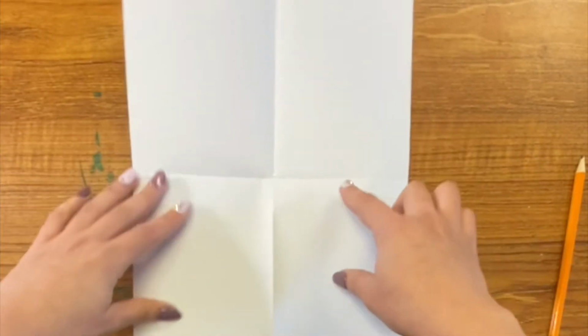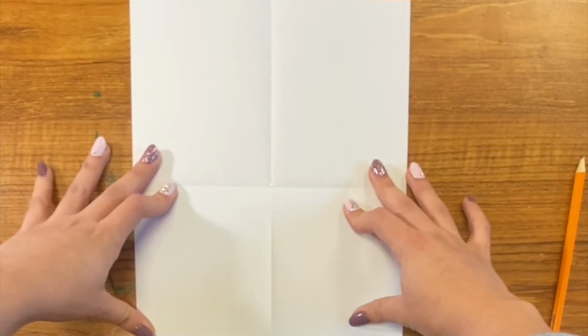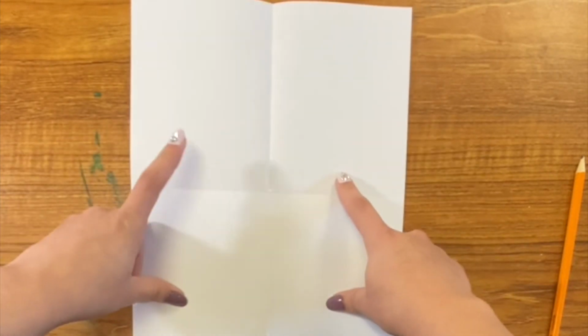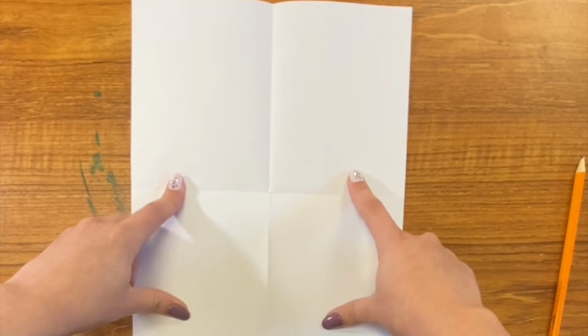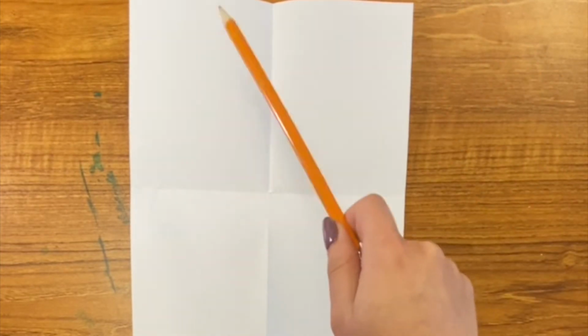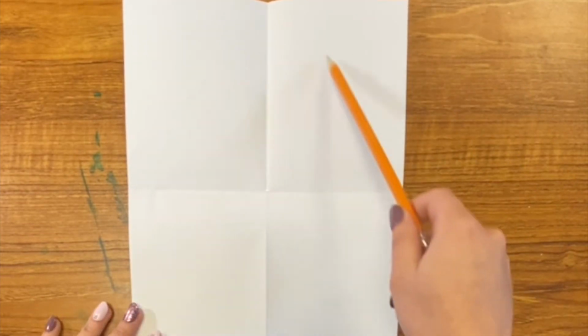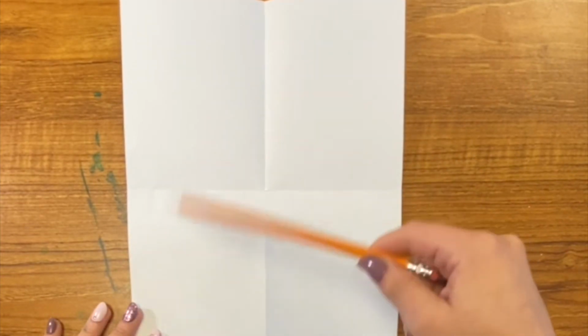Now, can you see the 4 sections that we're working with? I hope you can. You should see 1, 2, 3, and 4. All right, so now the next part is to draw what we're going to draw inside of our sections. Now we're going to be making a pizza, so we're going to go ahead and draw the pizza. Draw 1 pizza slice in each section. So that means 4 slices of pizza. All right, so let's go ahead and draw that together.